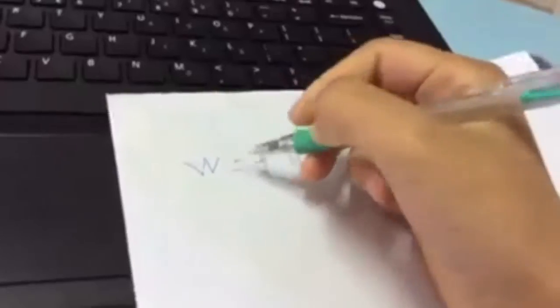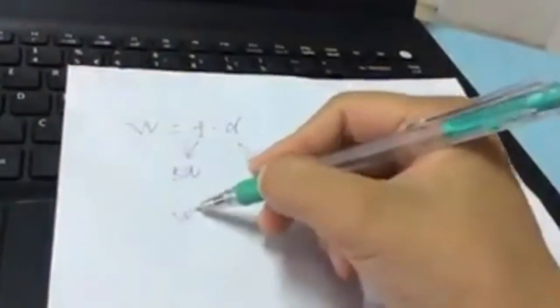The force is 5 newtons and the distance I said is 10 meters. So the work equals 5 newtons times 10 meters. It's 50 newton meters. I mean 50 joules.